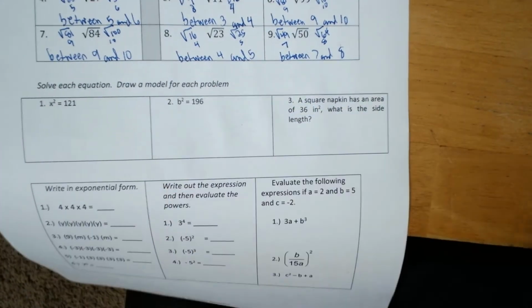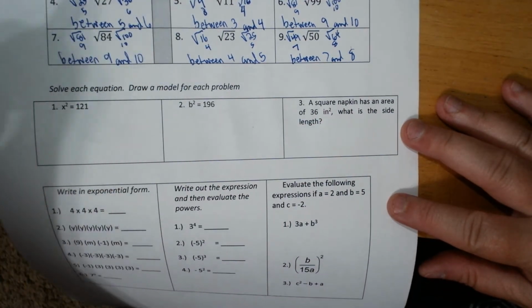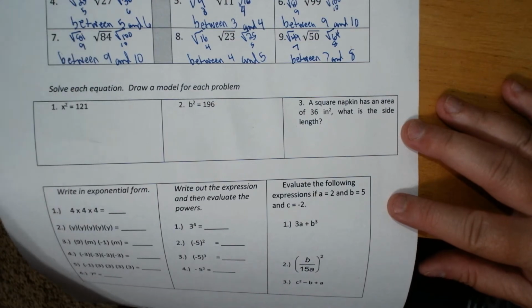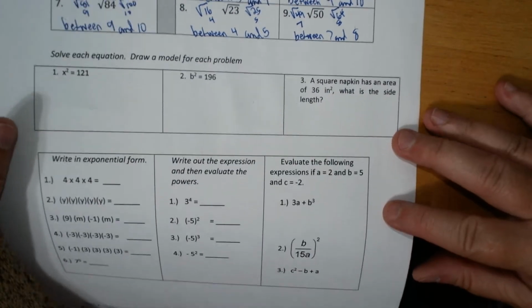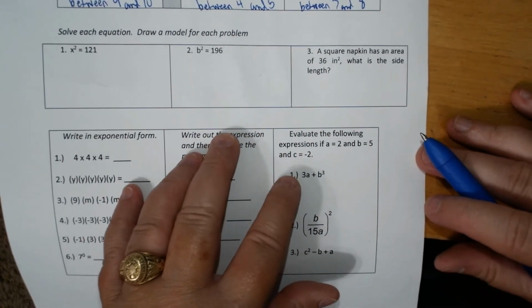So what I am doing is I'm finding the perfect squares on either side of the number, then finding out the square root of the perfect square, and then telling you what two integers they are. Okay, next step. Solve each equation, draw a model for each problem.